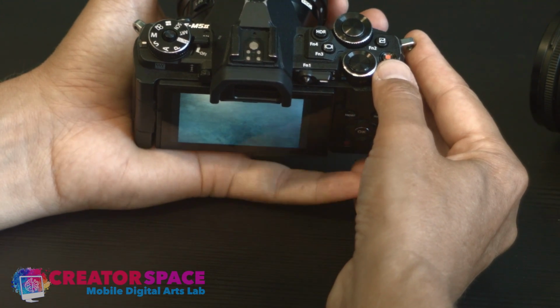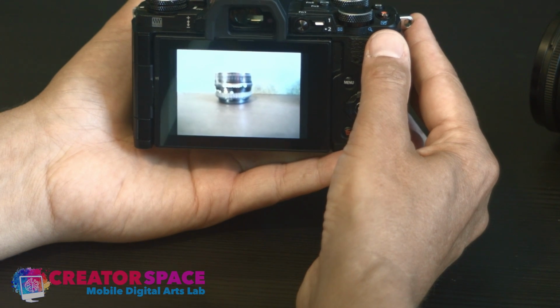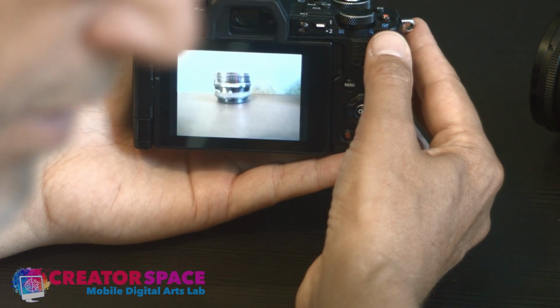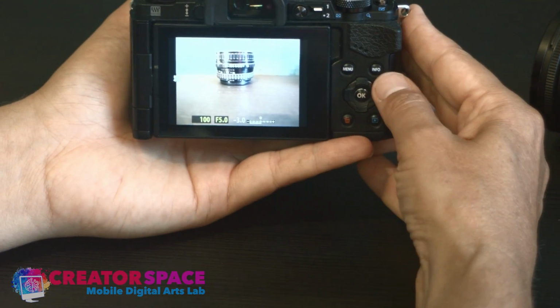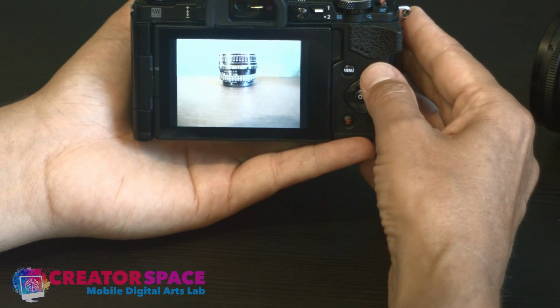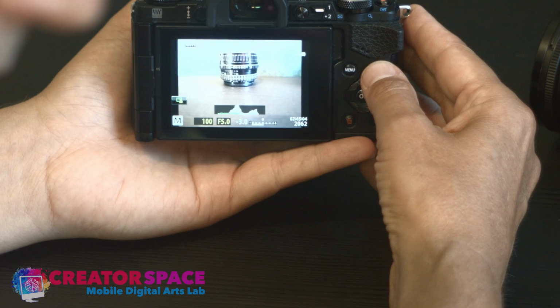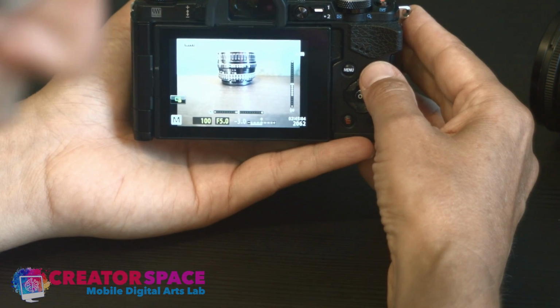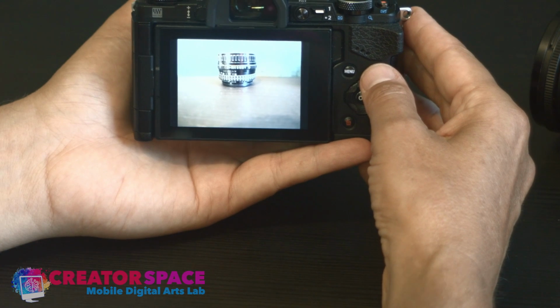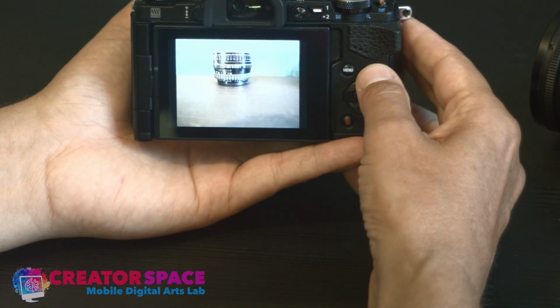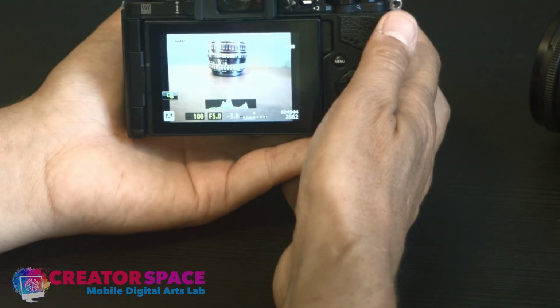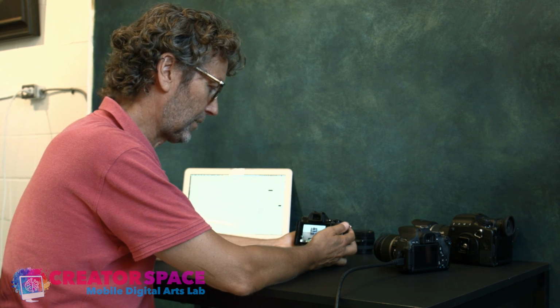Then you have your screen. Almost all cameras will have a screen where you can see the settings of your camera. So for example, here we have an info button on the side. If you press it, you get more information. And when you press it again, you have more information again, or you can have nothing if you don't want to be disturbed by all the information on the side. So I put it on so you can see at least what your shutter time is and what your f-stop is. Now here it gets a little difficult.